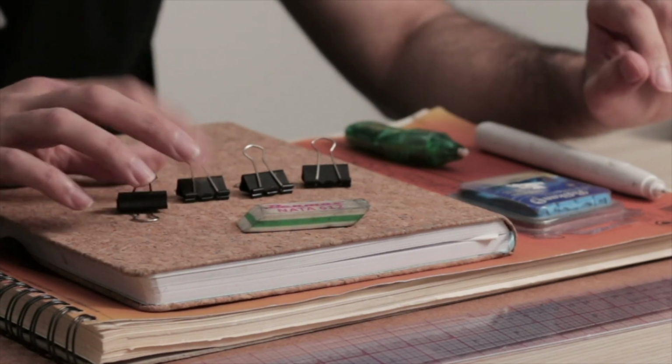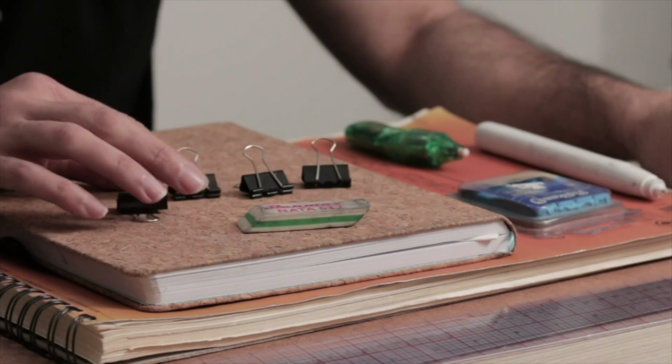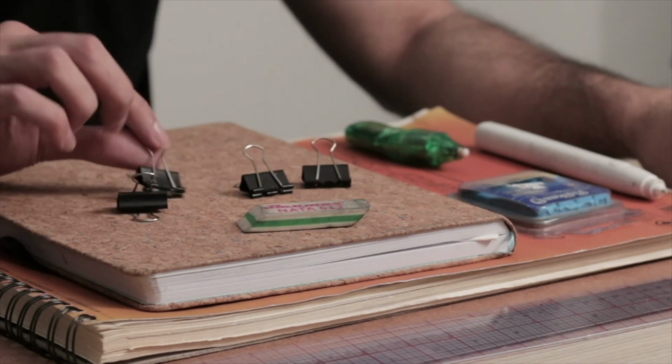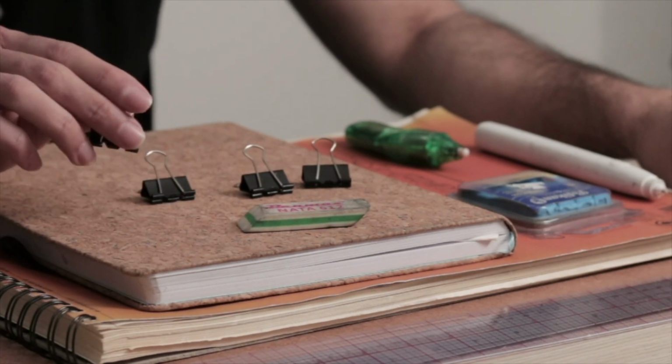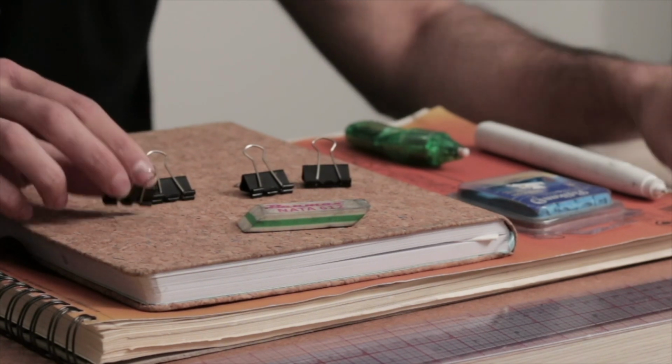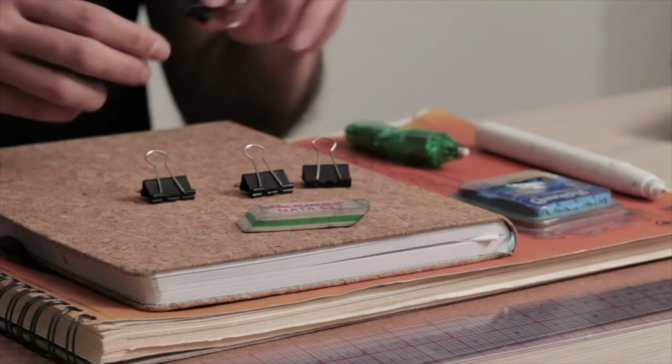We can fix the paper on our board with this if we don't want to tape it, and we can hang drawings with them, right? So it's very useful. I always have some of them around.